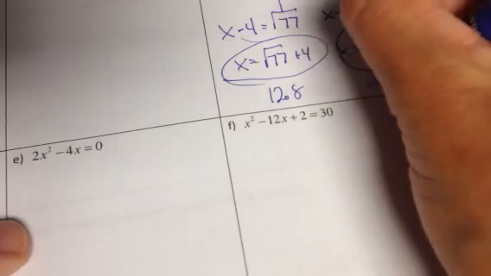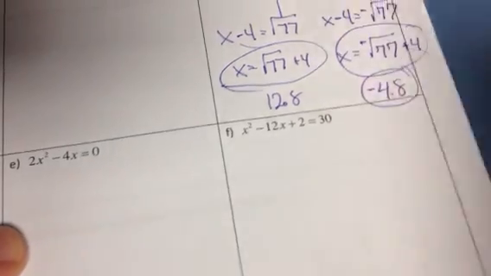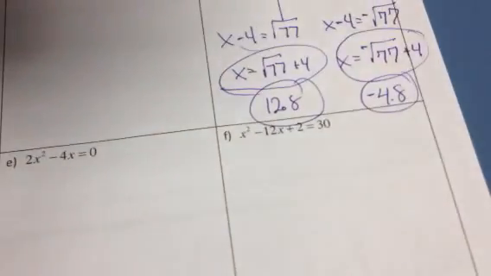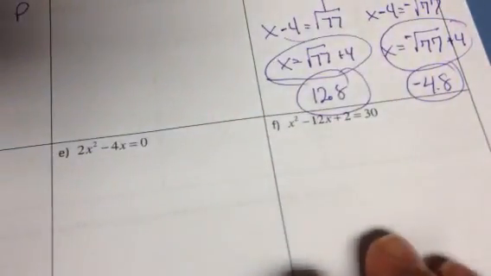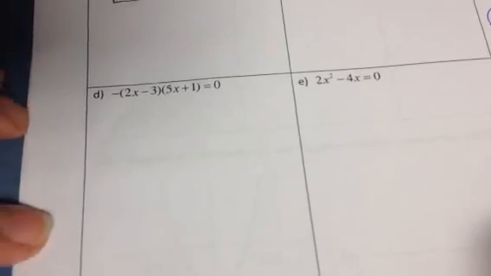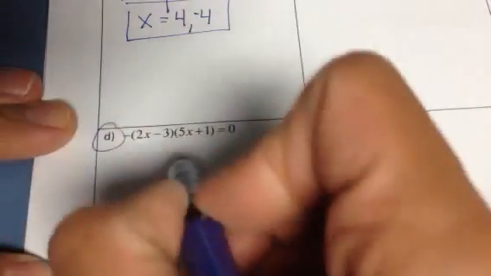So if you really want the decimals, those make more sense to us, but the directions didn't say to do that. All right, otherwise, if there are two types of x's, which the rest are, standard form, factor, or quadratic formula. So the first thing I notice is actually d. D has been factored for us. So I just actually have to see what's going to make those equal 0.